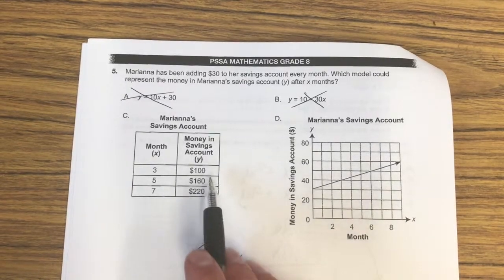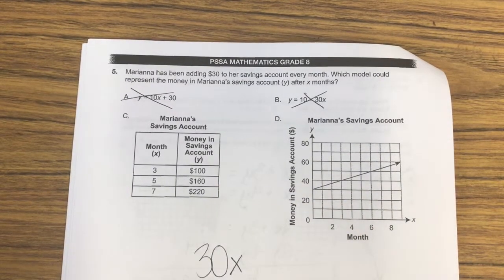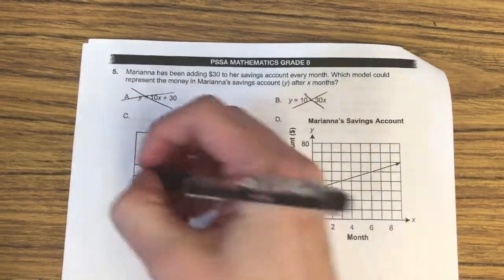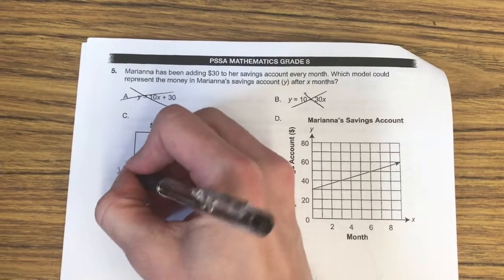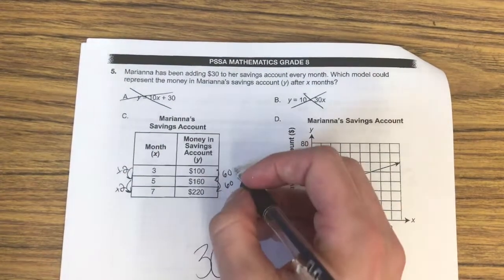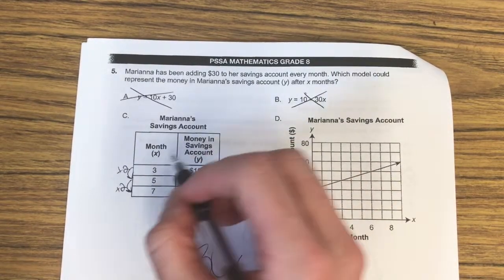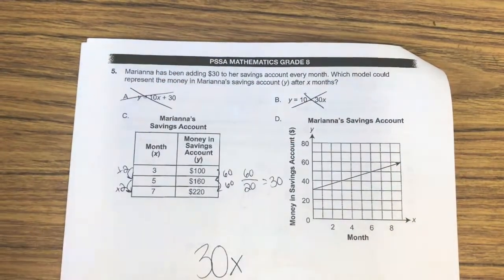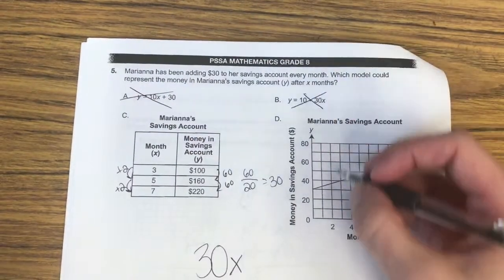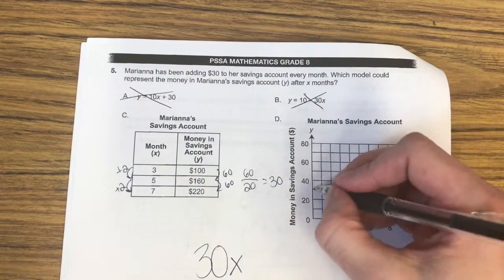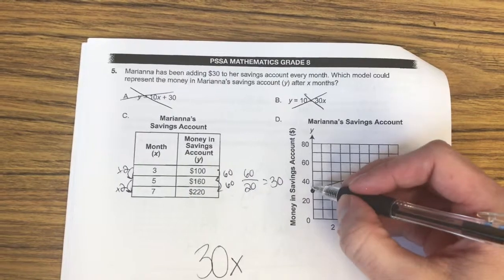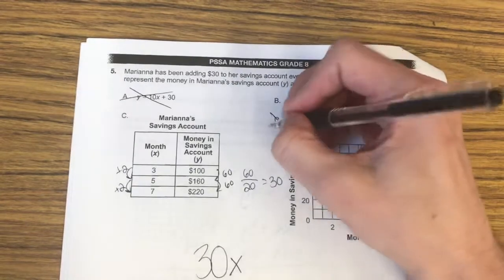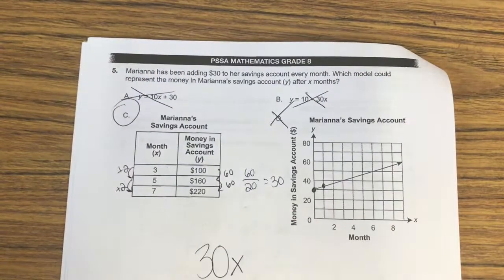C looks initially like it can't be right, but I have a feeling it is because although these go up by 60 every time, these don't go up by 1, these go up by 2. So remember, rise over run is y over x, 60 over 2 is $30. So C has potential, but I'm a little nervous about it. Let me take a look at D. If I'm going up $30 per month, this is basically saying I'm starting out with $30 and after a month I'm going up like $3. That's not going to help me anyway. So D's no good, C's got to be it.